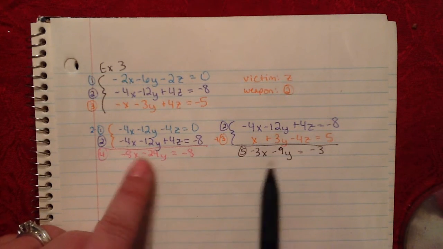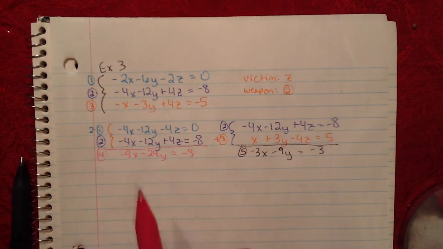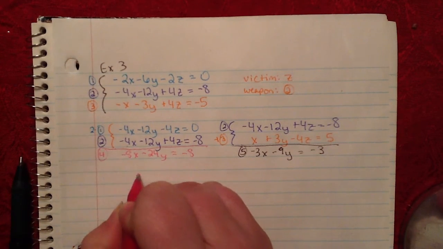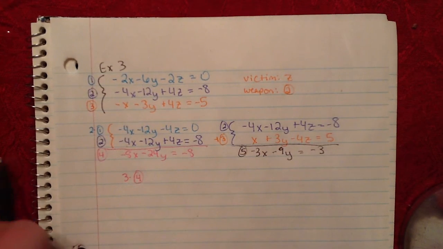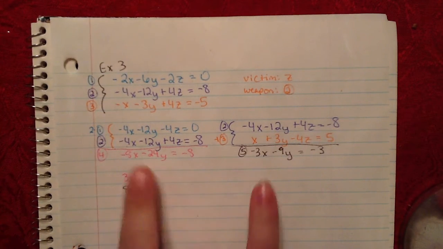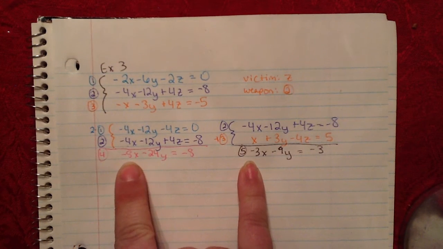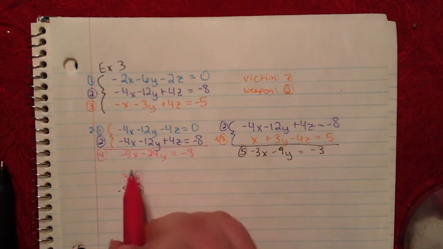So I'm going to pick the smaller set of numbers, the 3 and 8, and just multiply them by each other. So equation 4, I'm going to multiply by 3, and equation 5, I am going to multiply by 8. Now notice both of those are negative, so I need to pick one of these to be negative. It really doesn't matter which, so I'll make the bottom one, equation 5, be negative.